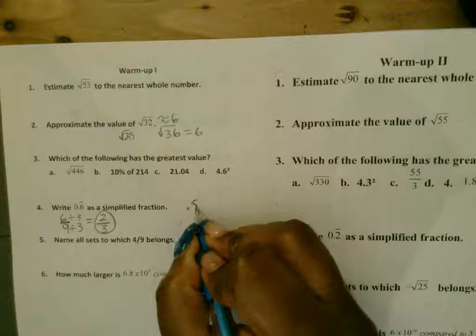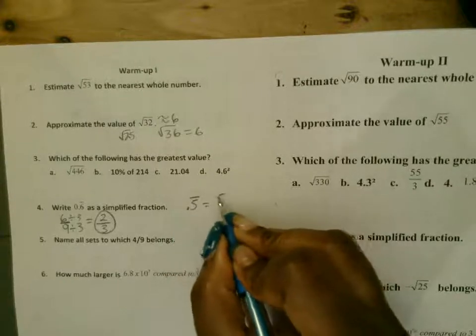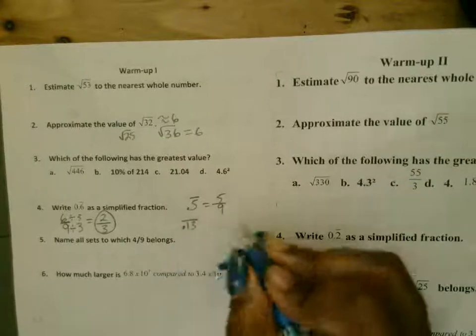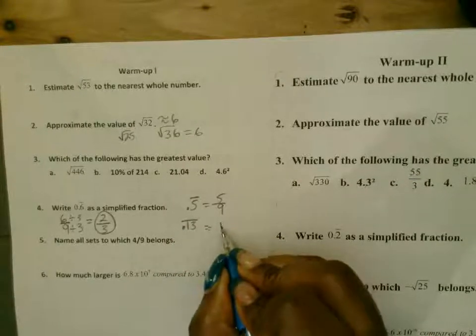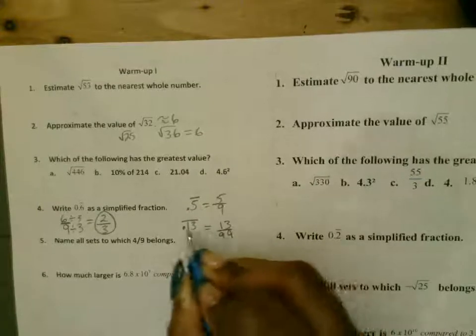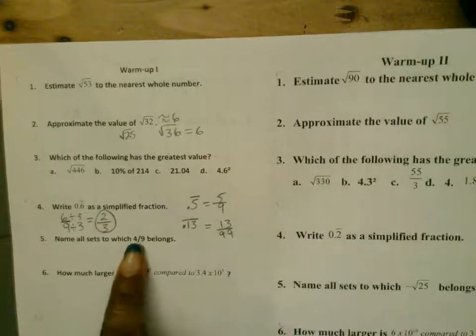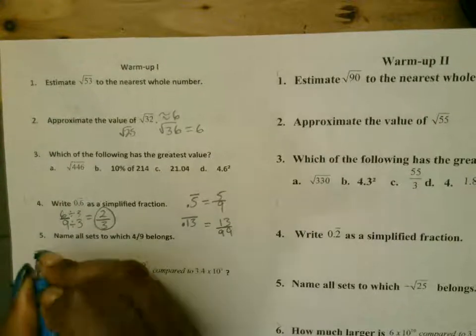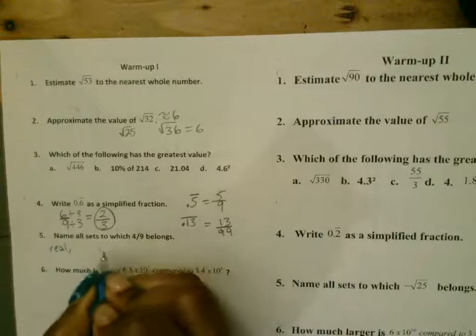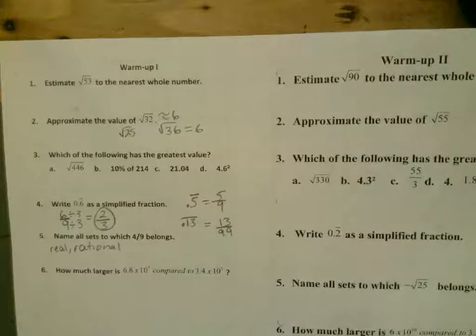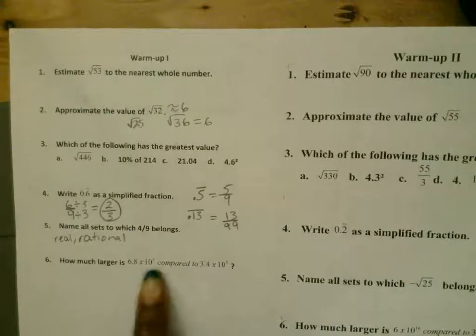So even if you had 0.5 repeating, the answer here would be 5 over 9. Okay? If you had 0.13 repeating, the answer for this would be 13 over 99. However many numbers are repeating, that's how many nines you put as your denominator. And then make sure that, of course, you reduce. All right. All the sets that this fraction belongs to: it's a real number. We know that. It's going to be rational because it's written as a fraction, and that's all it can be, is real and rational.